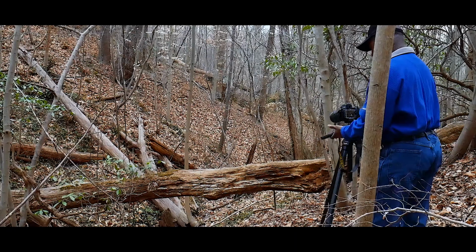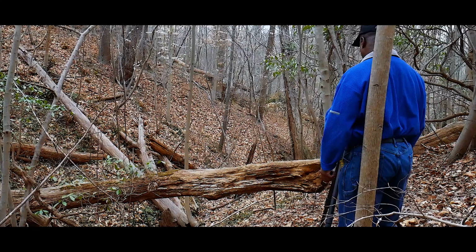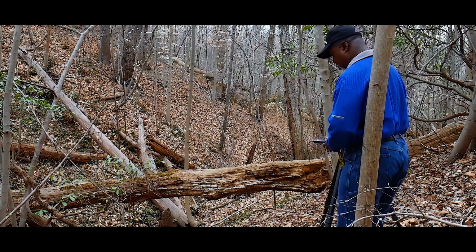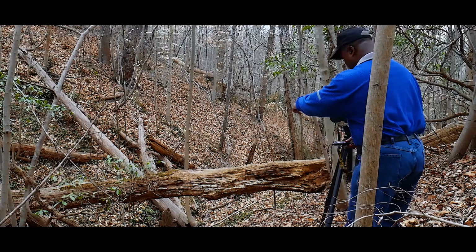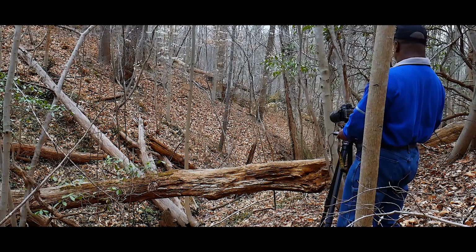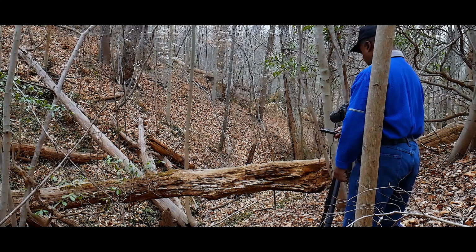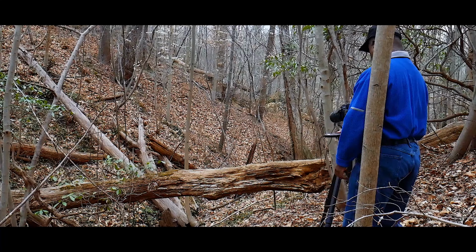Okay, my initial settings right now are 1/2 a second at f-stop 16, ISO 64. And as I said, I'm focused for the tree directly ahead. Okay, we don't have a problem with highlights or shadow areas, and the histogram looks good. So here's the shot. Mirror lockup.